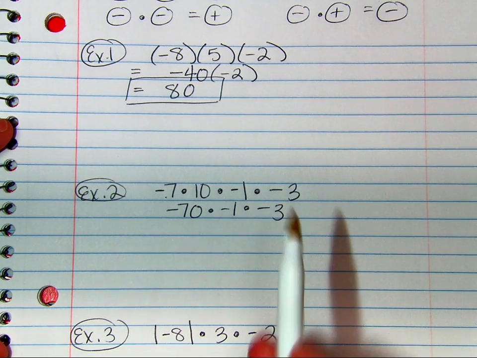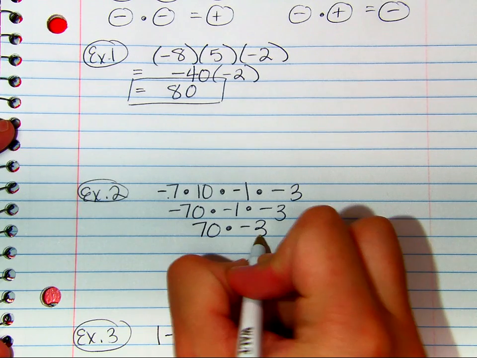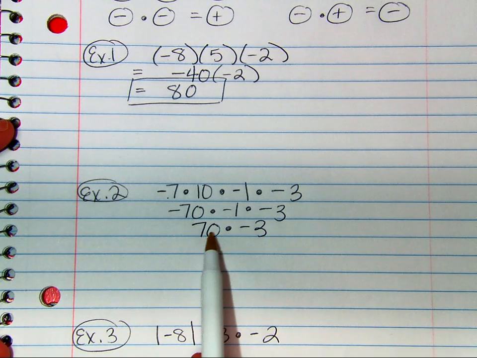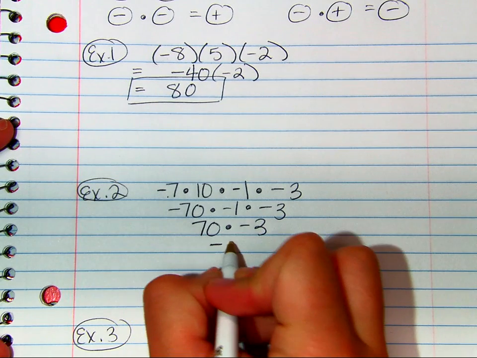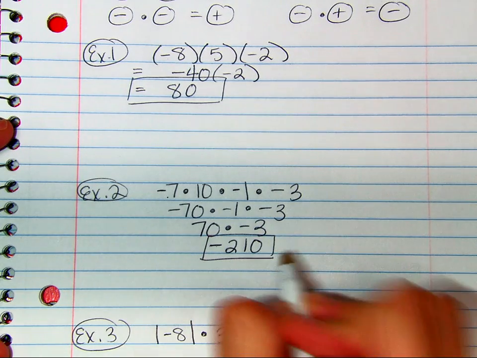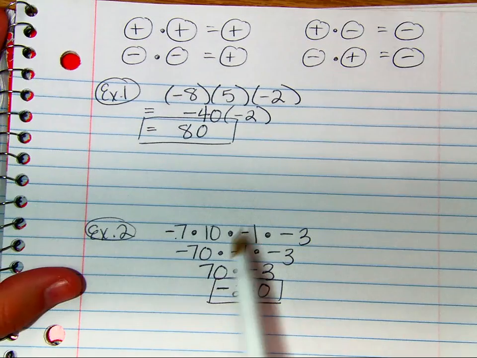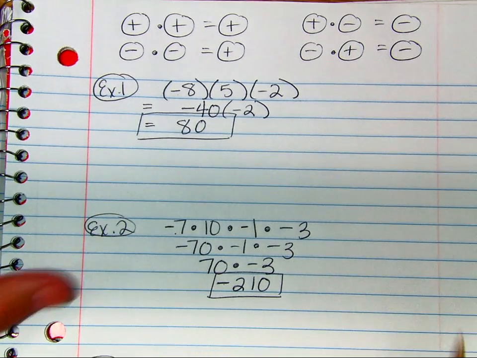Negative times a negative is a positive 70. But then I still need to multiply that by negative 3. So positive 70 times negative 3 gives me negative 210. And that's my answer. By the way, these two multiplication symbols, the dot and the parentheses, both mean the same thing. They just tell us to multiply.